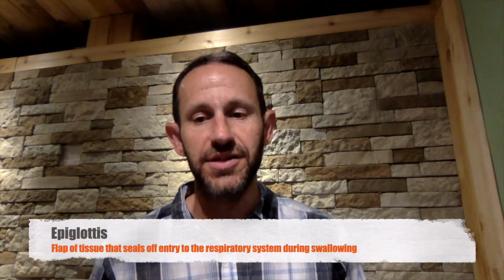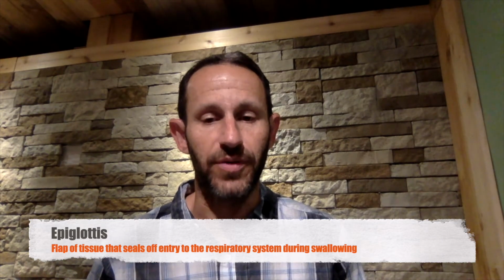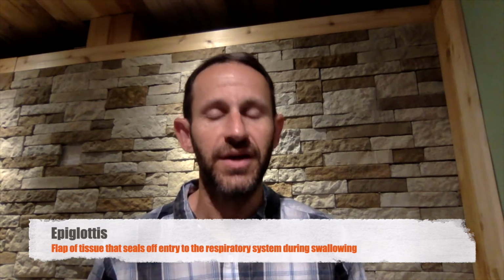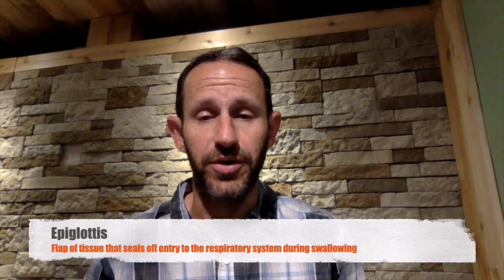Now, the respiratory system has more than just these passages. Because the respiratory system shares the start, in other words, the area in your mouth and nose, with your digestive system, you also have this little flap of skin called the epiglottis. The epiglottis covers up the opening to your respiratory system while you're swallowing. This is why you can't really breathe while you're swallowing.